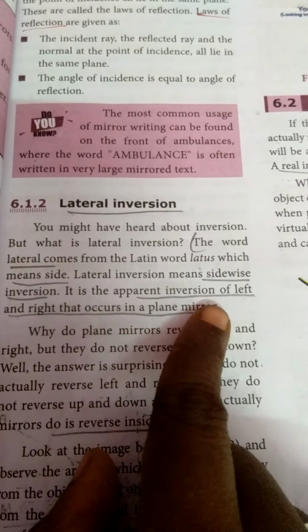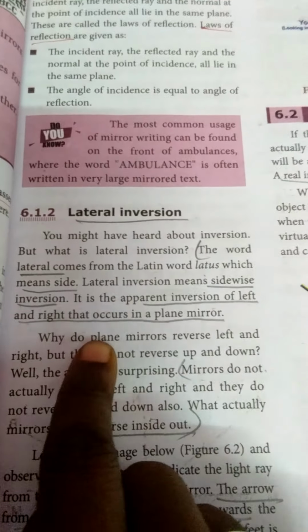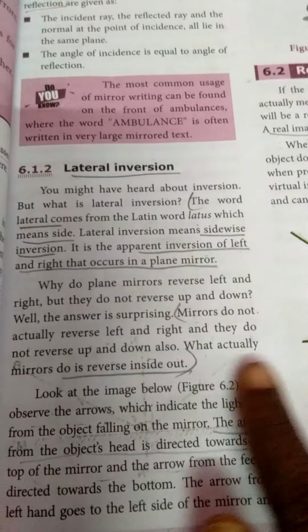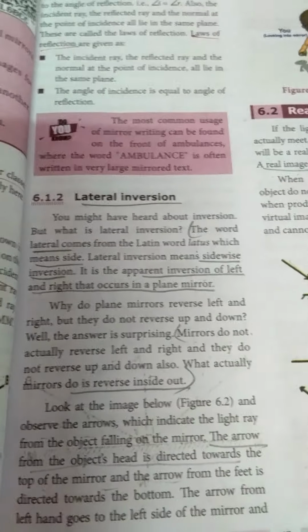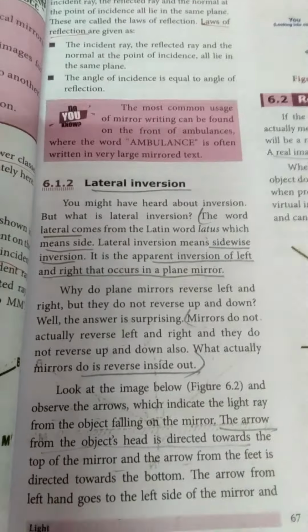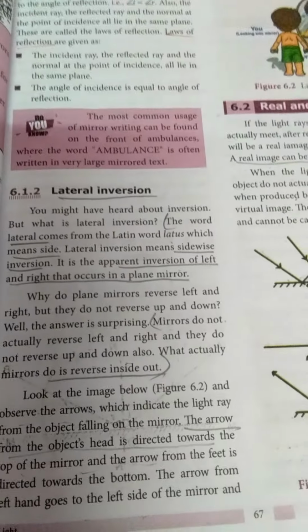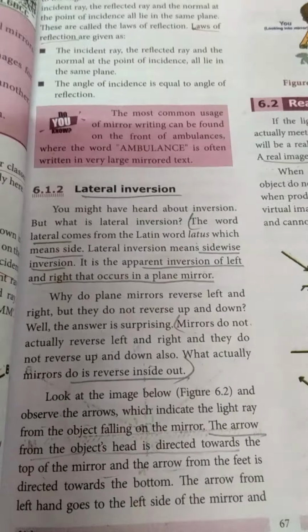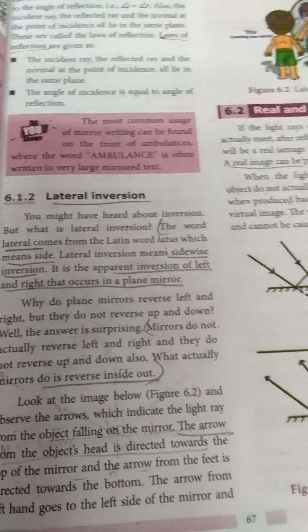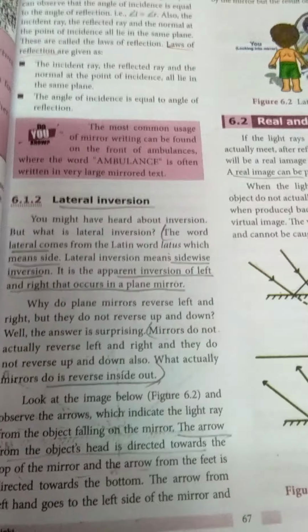There is an apparent inversion of left and right that occurs in a plane mirror. The mirror does not accurately reverse left and right, and it does not reverse up and down either. Left to right, right to left, it's not a change in what is showing. Only the left side is showing, only the right side is showing. So we stand in the opposite direction, which means we see it as an alternate only.